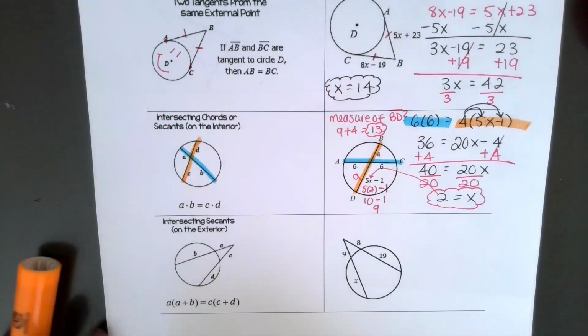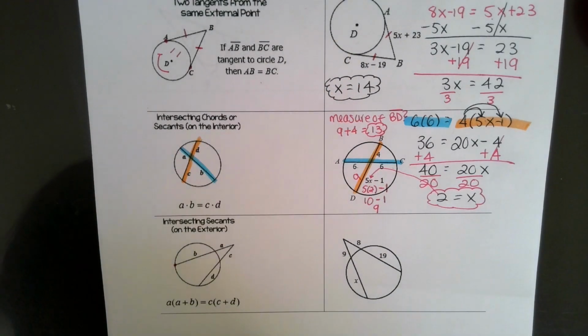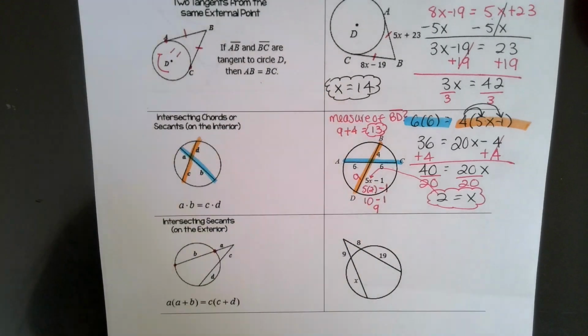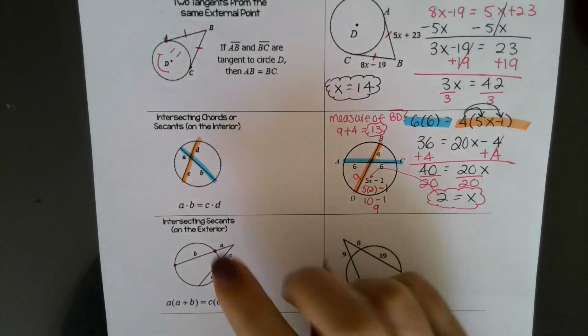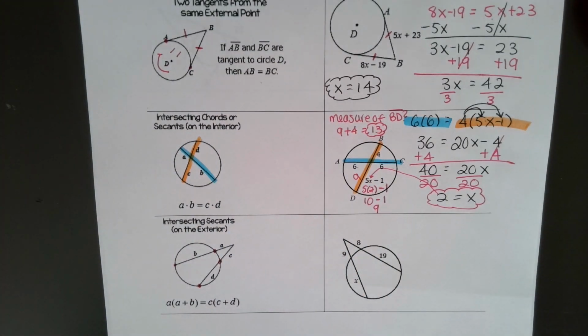Next, intersecting secants on the exterior. So it's on the exterior at this point. Secant means it'll be intersecting your circle at 2 points. So this intersects at this point of the circle and here, 2. This right here intersects it here and there. So these are secant lines.